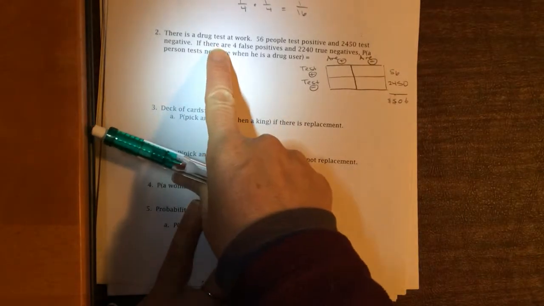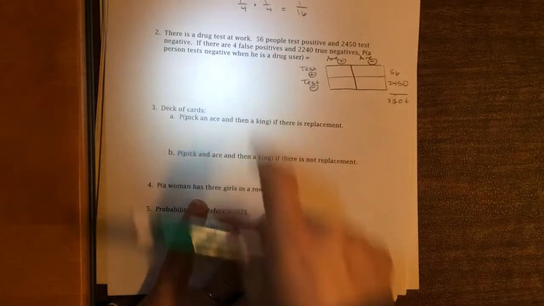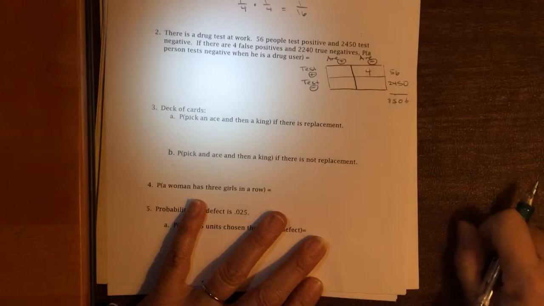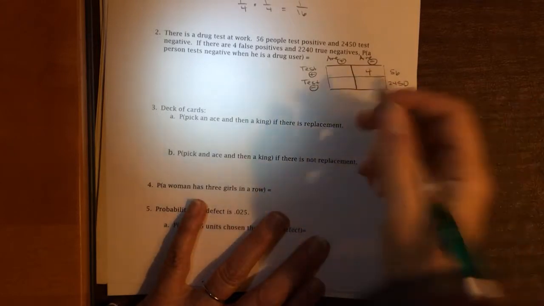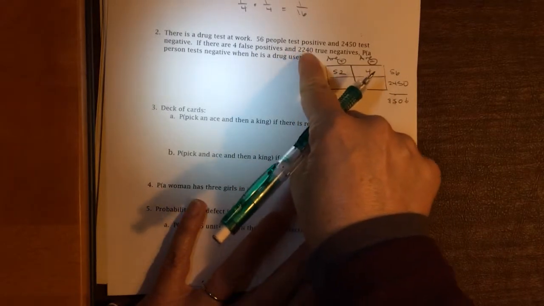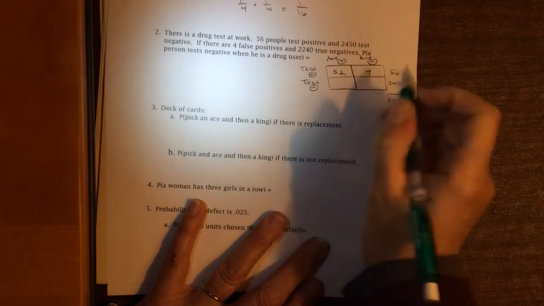There are 4 false positives. Now, false positive would mean you tested positive, but you're really negative. So that's what a false positive means, and that means there were 52 true positives. And there were 2,240 true negatives, which means they tested negative and they are negative.